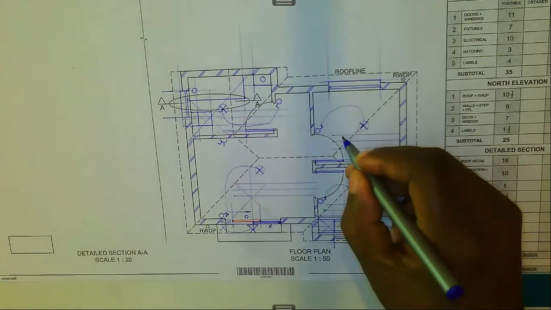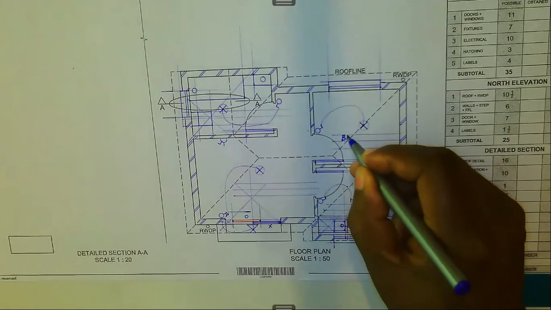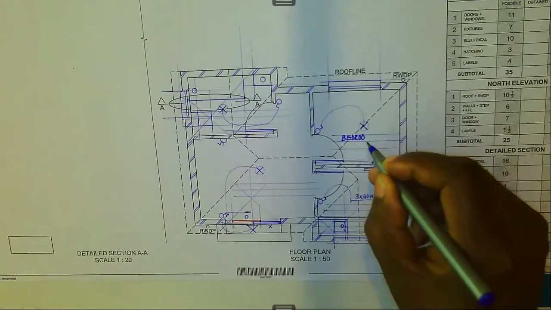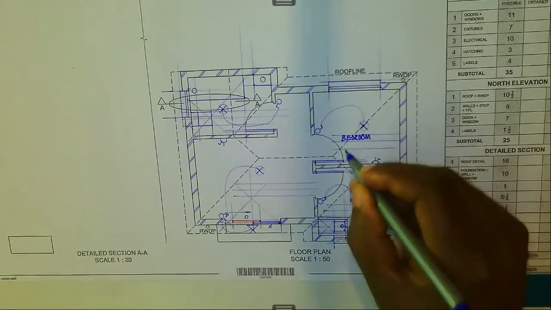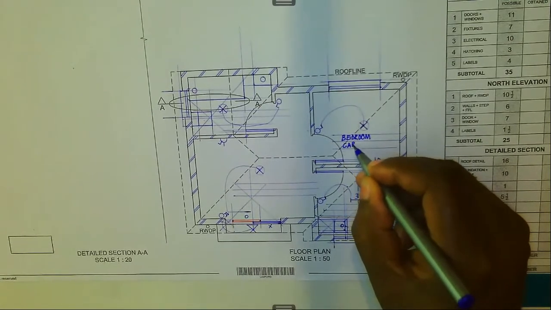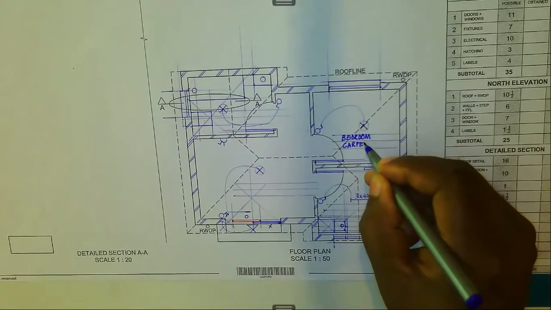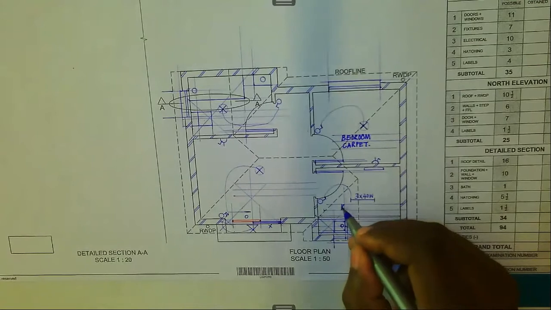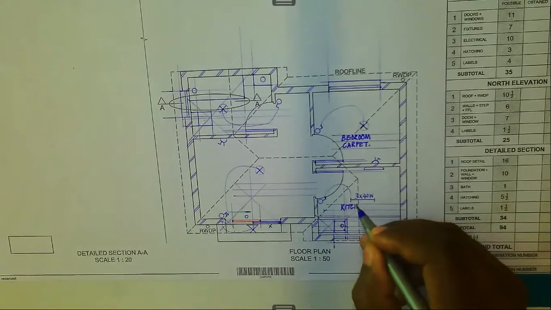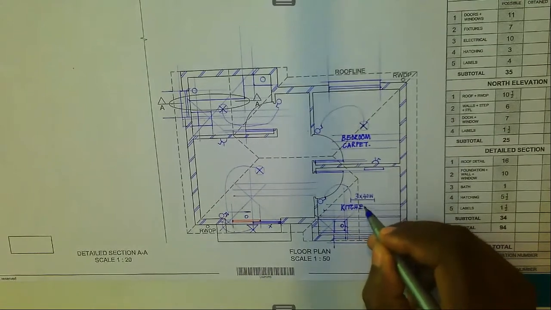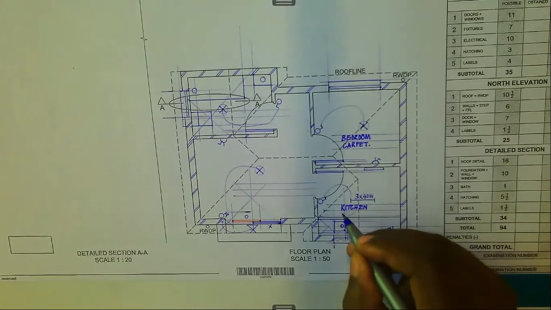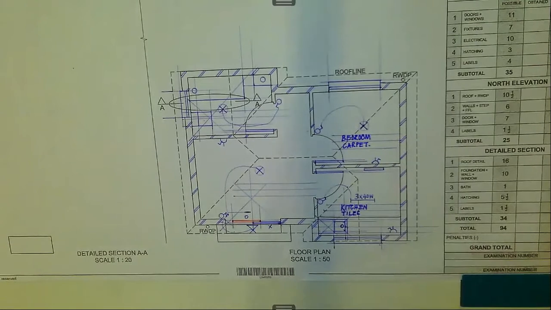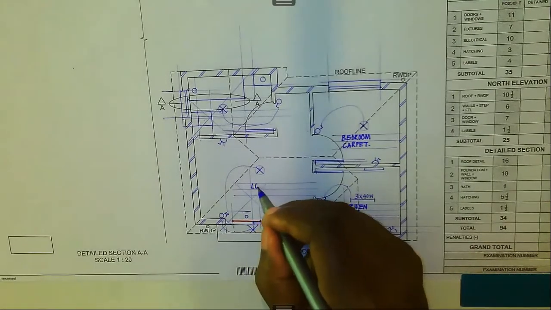Right, so we are going to write here, bedroom. Right, and the floor finish, that's carpet. Right, we are also going to write kitchen. And it's tiles. Right, we have got the lounge.